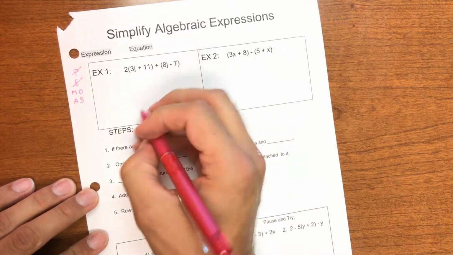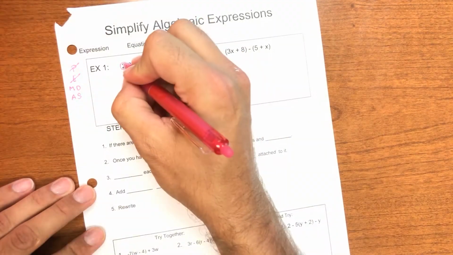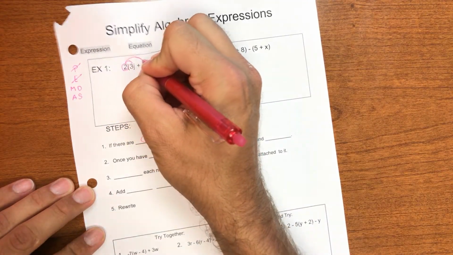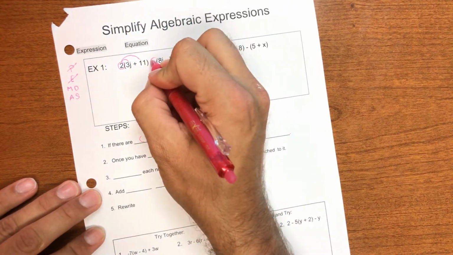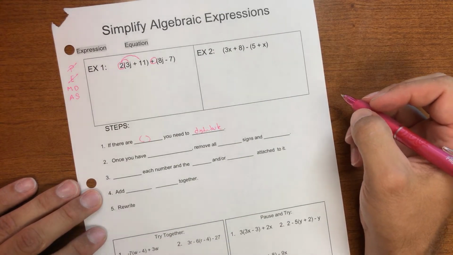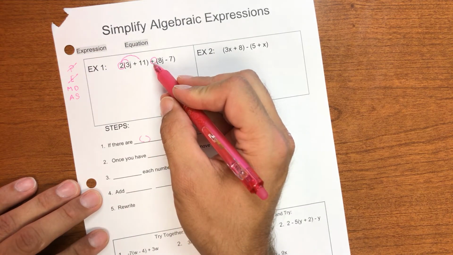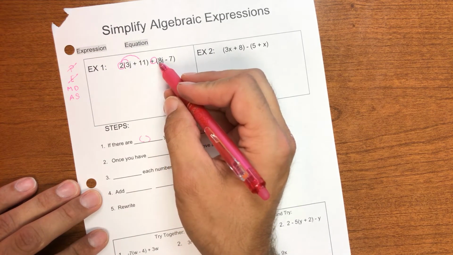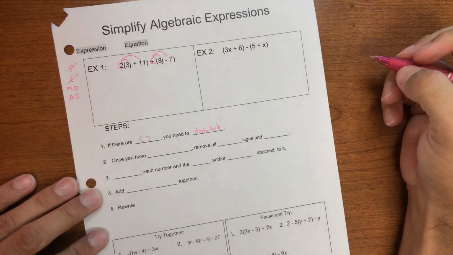So in this first example, I've got my first set of parentheses. I've got a 2 in front that I'm going to have to distribute to those 2 numbers. I also have another set of parentheses right here, and there's not a number in front of it, but there's a plus sign. And just like the minus sign means a negative 1, this plus sign means a positive 1. So I'm going to distribute that positive 1 to the rest of the parentheses.